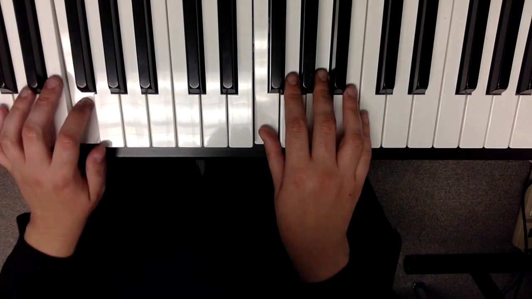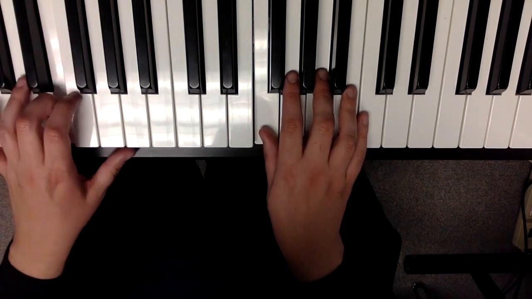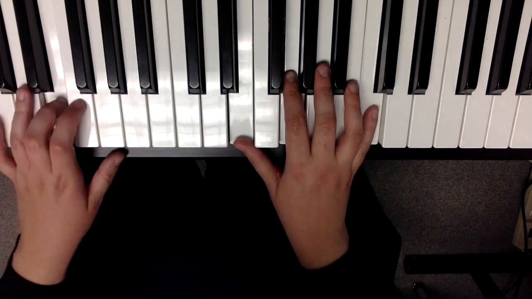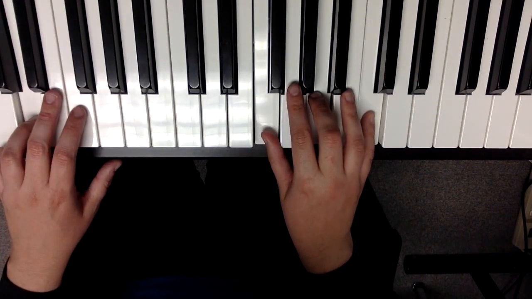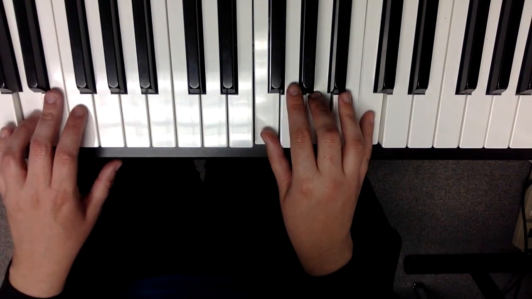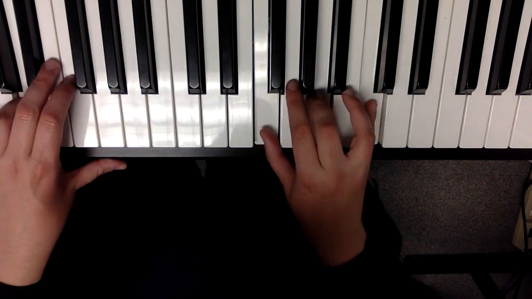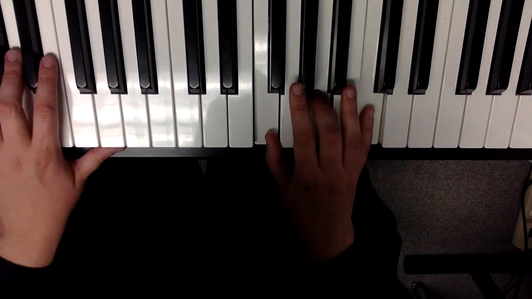Okay, now we have C slash E. We need contrary motion again, and the left hand has to go down, so the right hand needs to go up. Now we have a D minor 7 again. We need F slash C. Now we need a B flat chord.